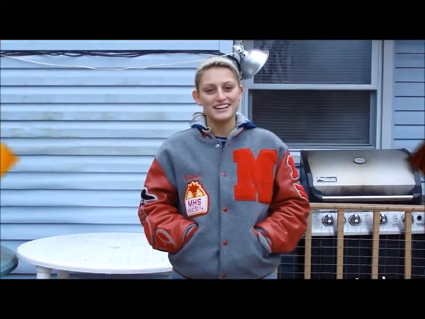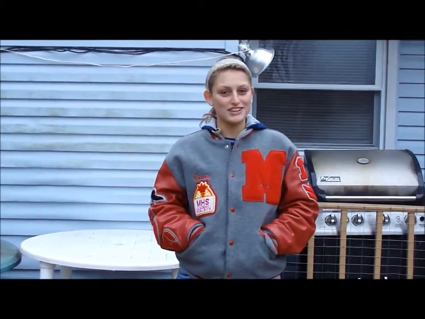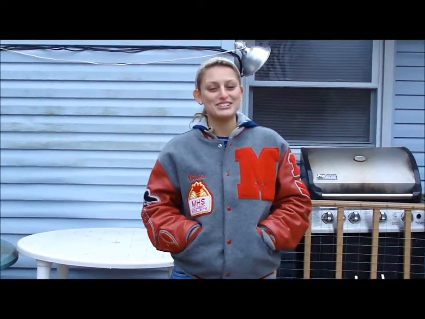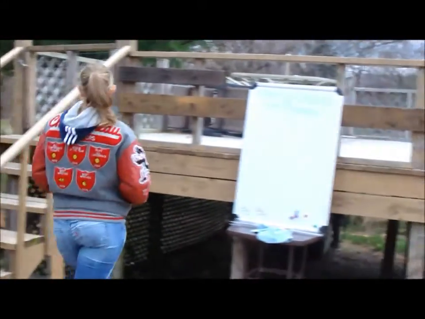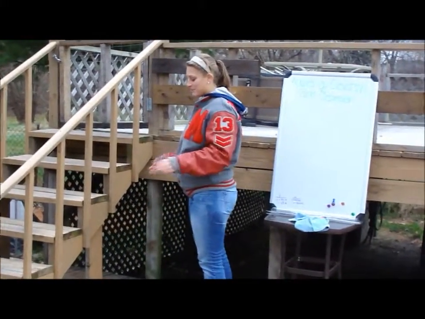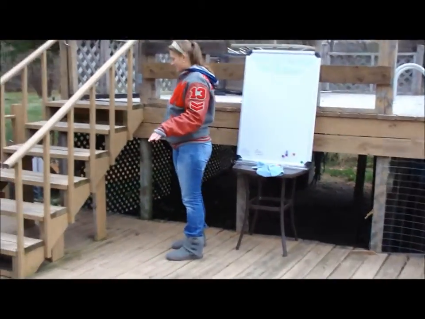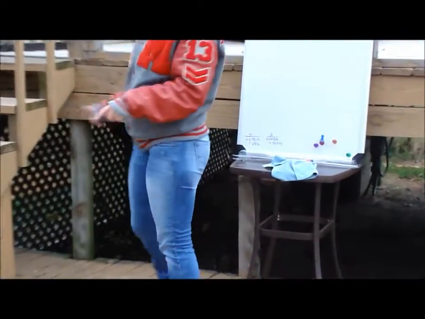This is example 1, and I'm going to show you the angle of elevation. A real world example of stairs. Okay, so already measured, the length of these stairs is 64 inches. The height of these stairs is 43 inches.